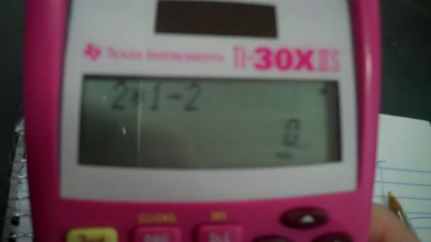Now graph that point. Or actually, hold on before we graph it. Let's do the rest, find the rest of them. So you got 2 times 1 minus 2, that's 0. 2 times 0 minus 2. Now you're putting 0 in for X. Negative 2. 2 times, now we're going to put negative 1 in for X, minus 2 is negative 4. Then 2 times negative 2 minus 2 is negative 6.